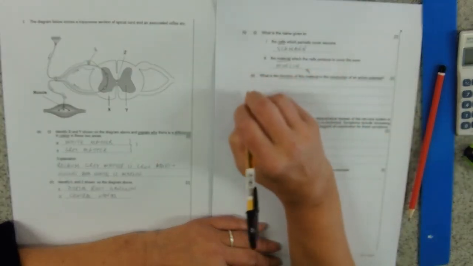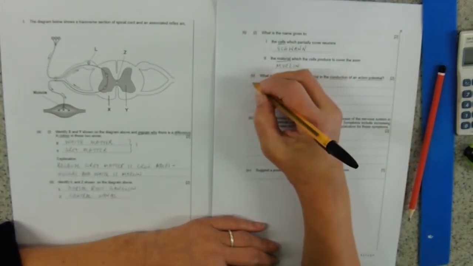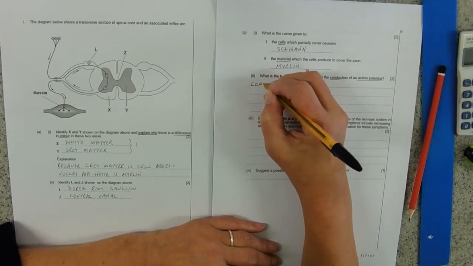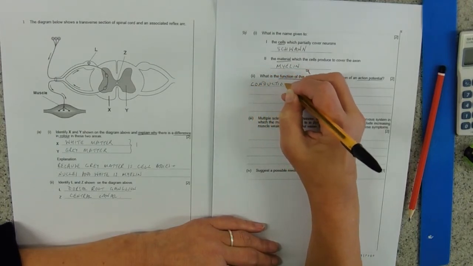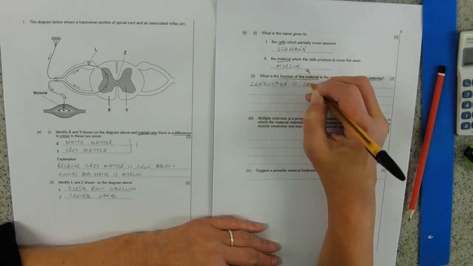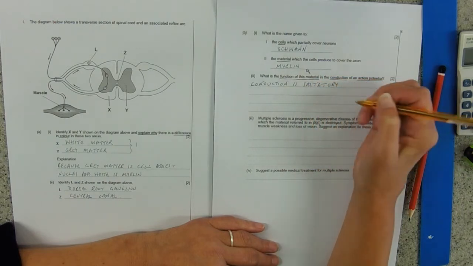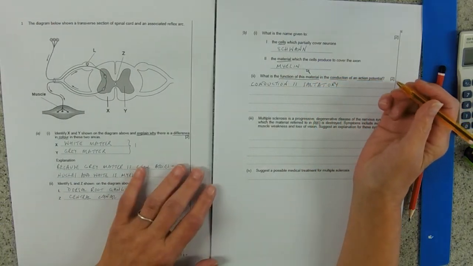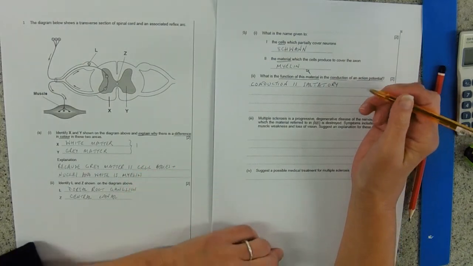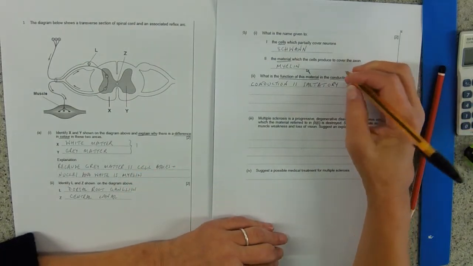So the conduction of an action potential, so conduction is saltatory. And again, please be careful with the spelling of that. It's saltatory. Peel them first, obviously.